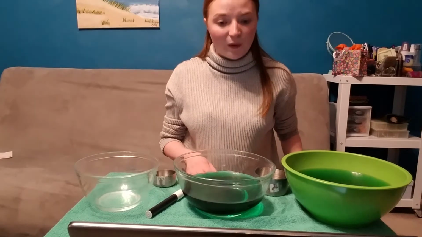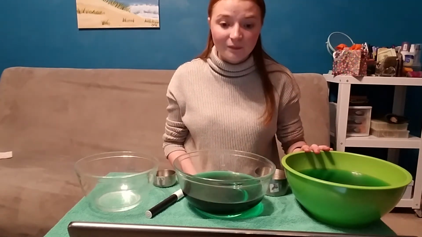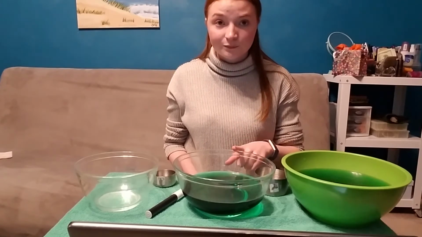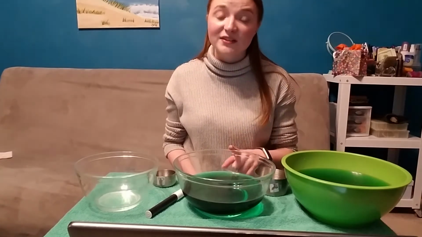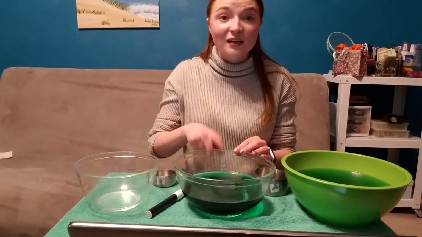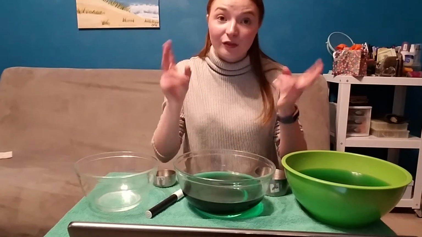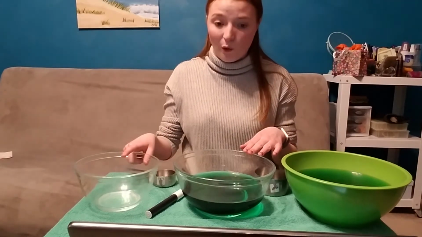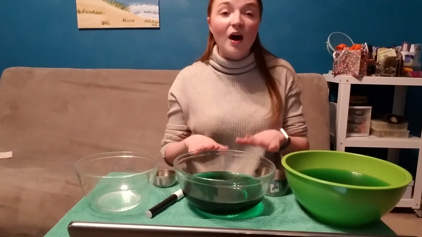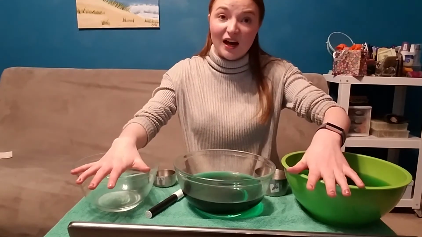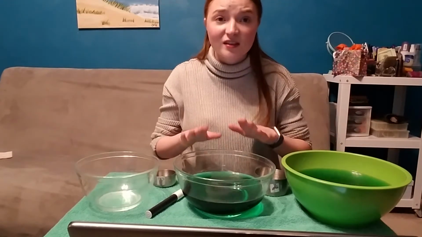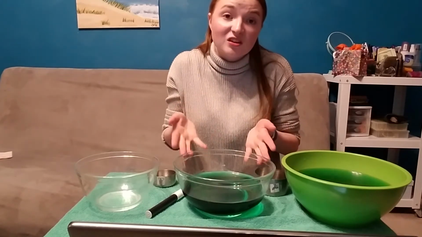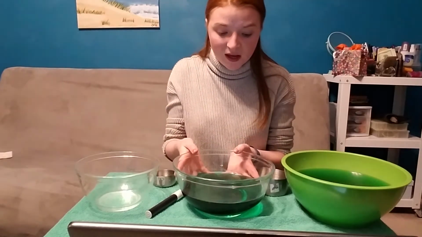To represent births, we will be adding water from this bowl into this bowl. To represent deaths, we will be taking population, or the green water, from this bowl and putting it into this bowl. I want you guys to not focus really on these two bowls, but on this bowl, because this is what's going on with our population.